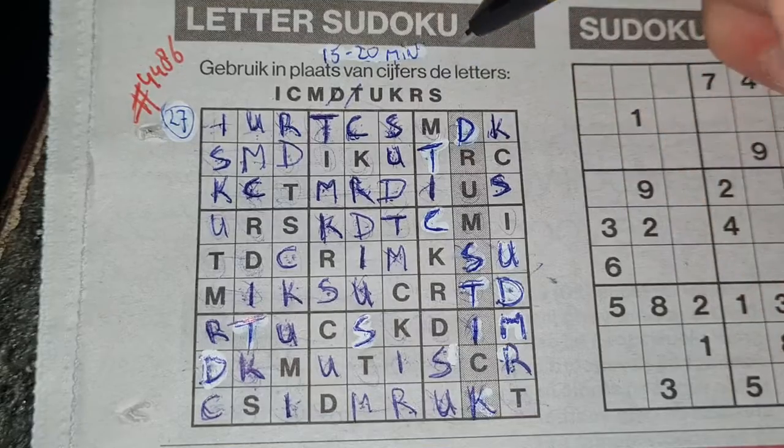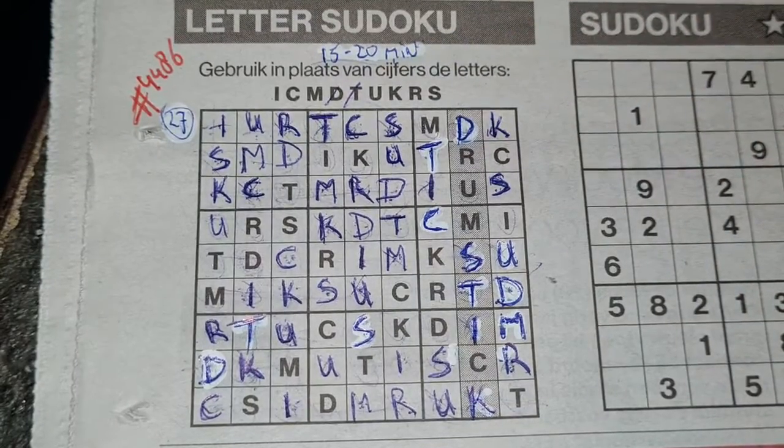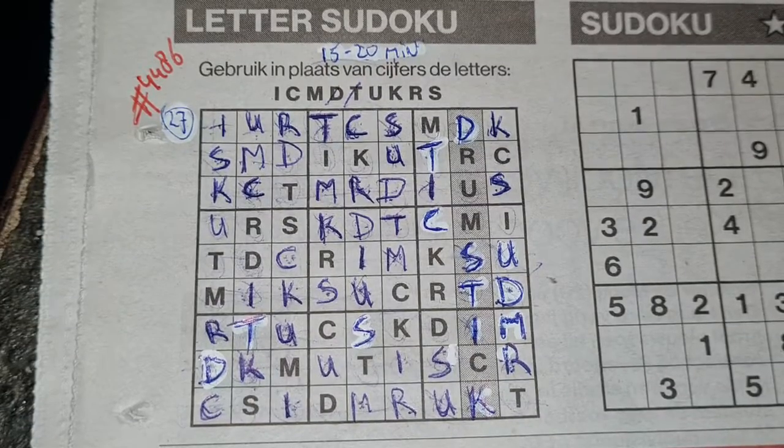Finished in 10 minutes. Told you, between 5 and 20 minutes I need for solving a letter Sudoku. And I like this one, I really do think so. Thumbs up, otherwise thumbs down. You can also download this PDF file so you can solve it by yourself.